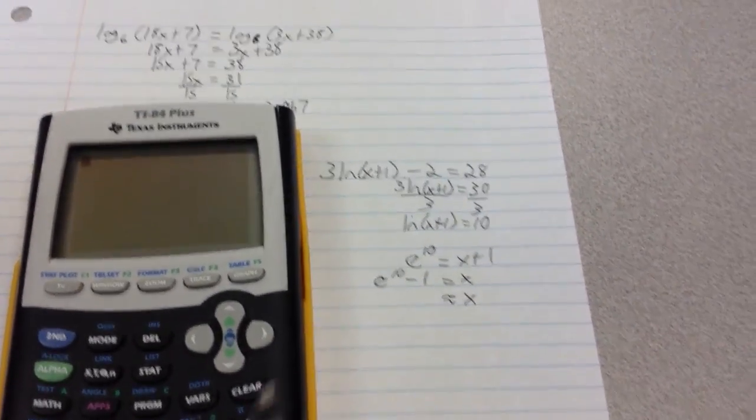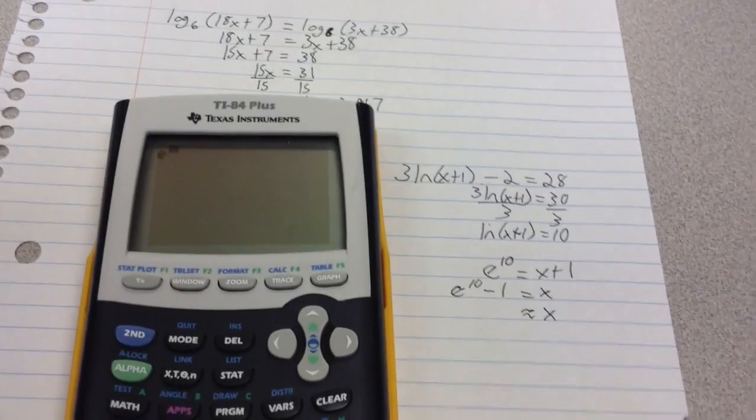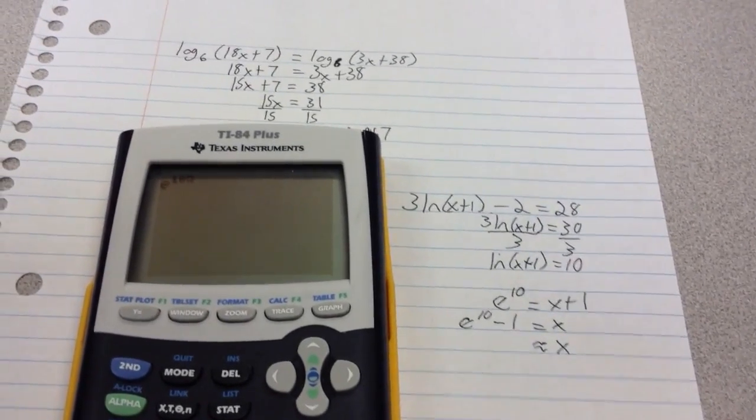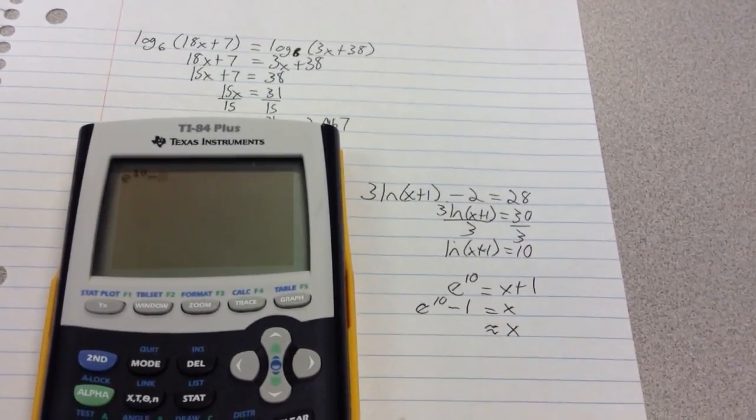So you have to take out your calculator. Remember, the e is right here above the little ln key. And so you're going to hit second, and then you're going to hit that little ln button, and then you're going to take it and do e to the 10th power. Sorry about the bell there. And then you're going to do minus 1.